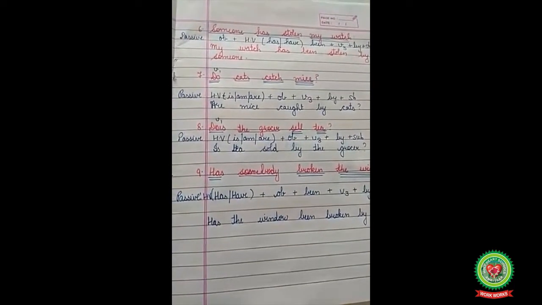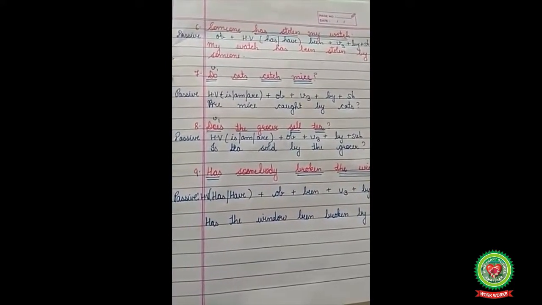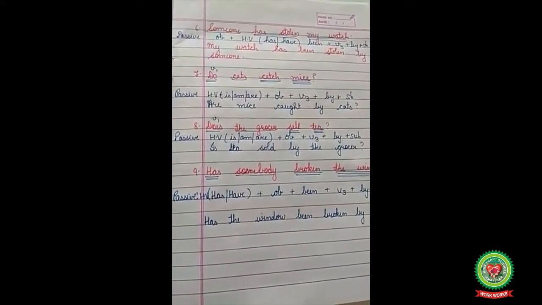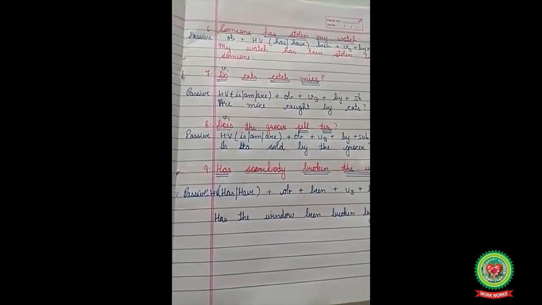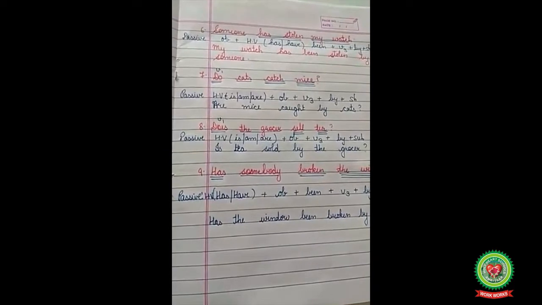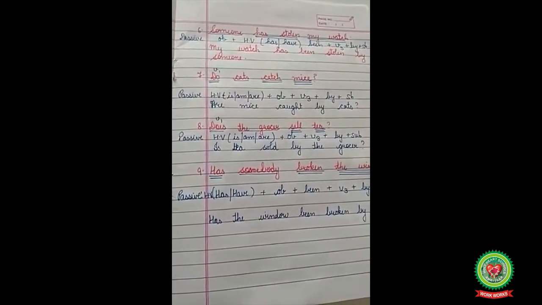Similarly, in sentence 8, does the grocer sell tea? Does is again V1, that is present simple tense. The helping verb is going to be is/am/are. Who? The grocer, it is the subject. Sell is the action word, so it is the verb. Selling what? Tea. So tea is the object.